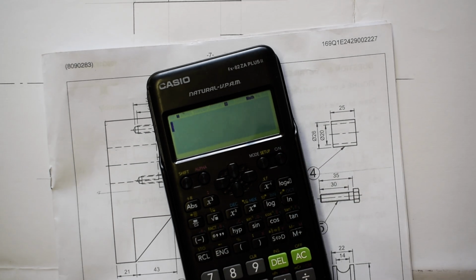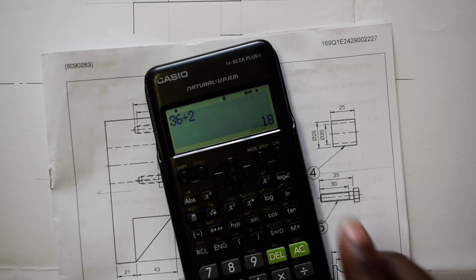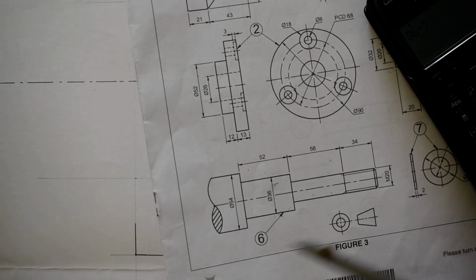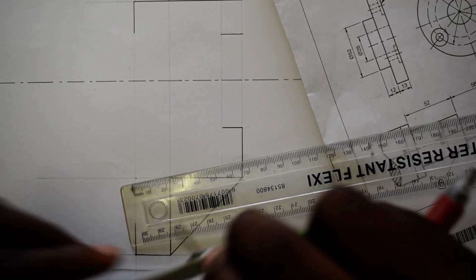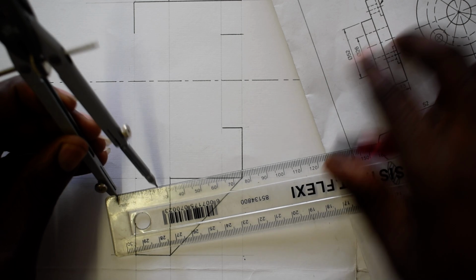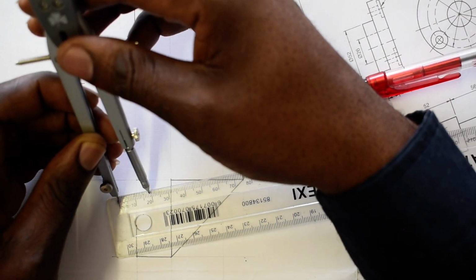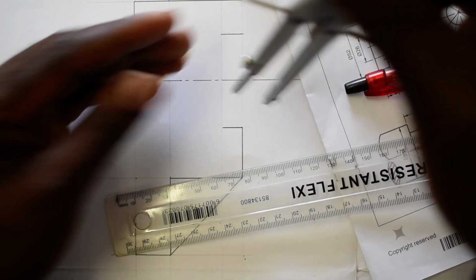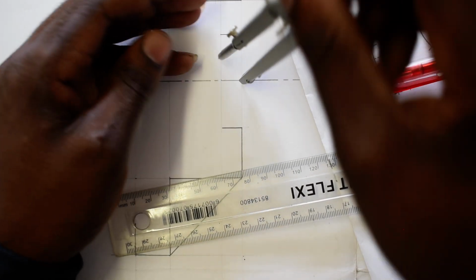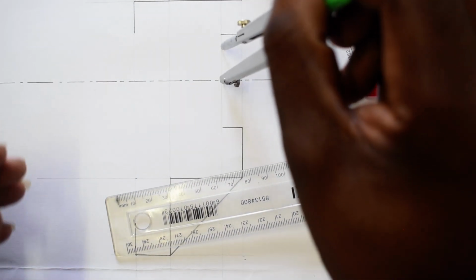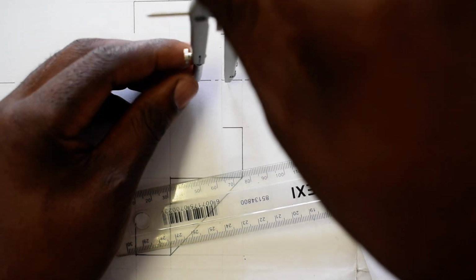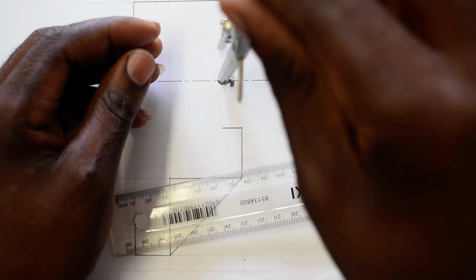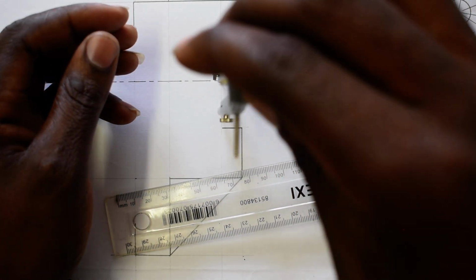So if you say 36 divided by 2, you're getting 18, isn't it? So you simply open the drawing compass at 18 millimeter, so that I become accurate. There is my 19, there is my 18. Understand? So I place it here. Here I mark here, and mark here, and I mark right here.